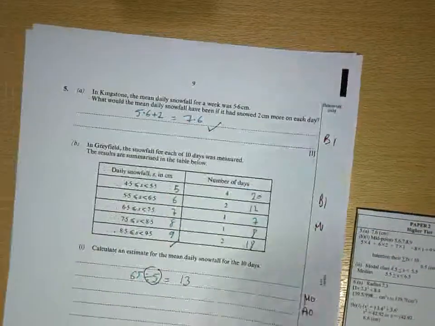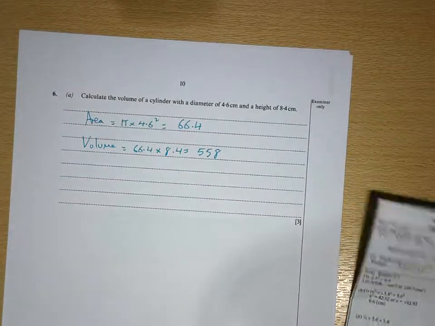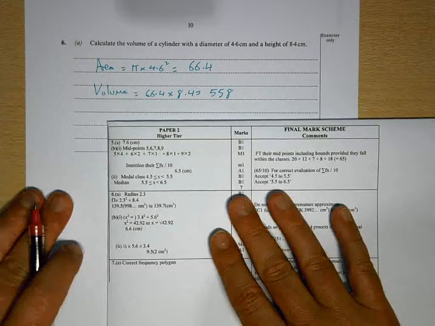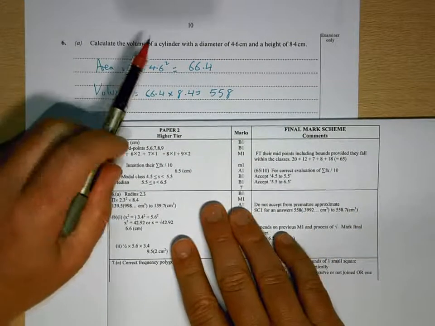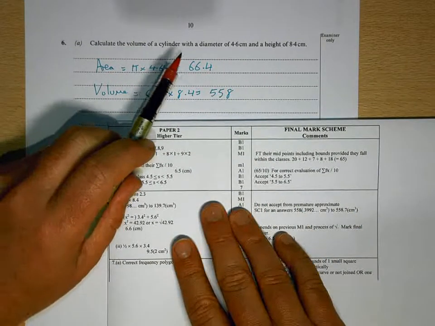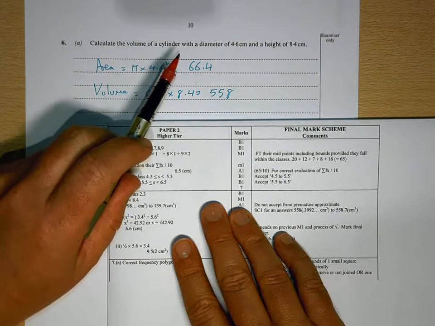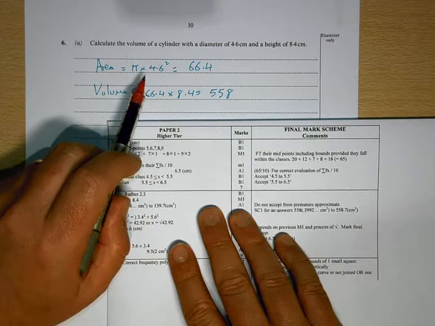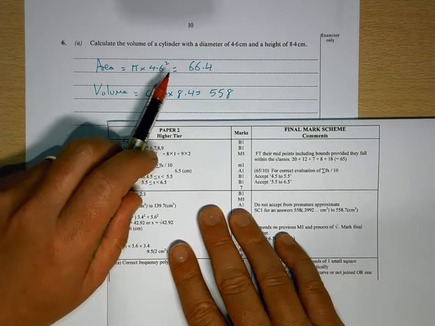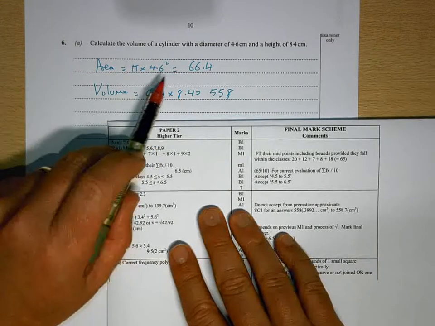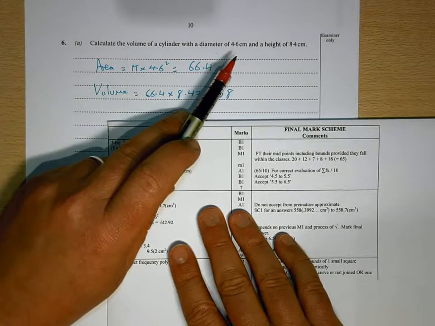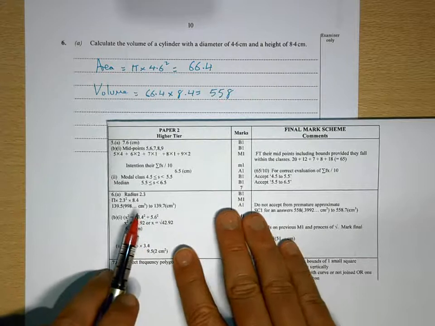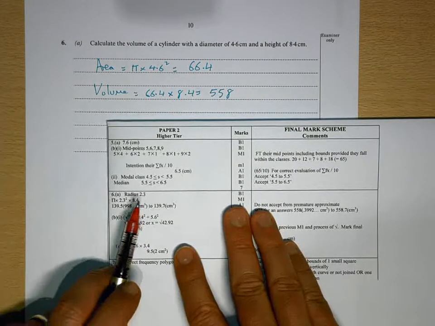Okay, so let's take a look now at question 6. Question 6 is a volume question. What they need to do here is find the area of the circular face of the cylinder and then multiply it by the height. So they've worked out the area is pi times 4.6 squared. That's wrong, because for the area it should be the radius, so they needed to divide that by 2. So they lose the B mark because they haven't worked out the radius.